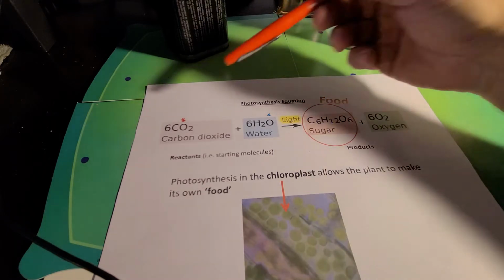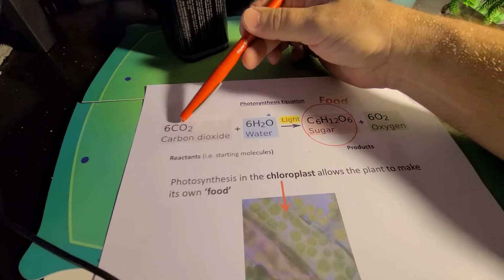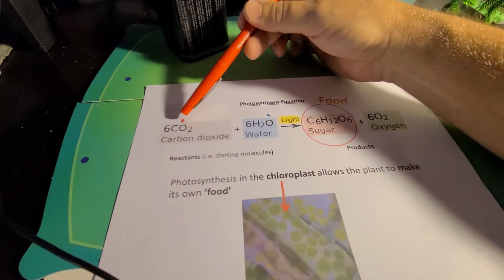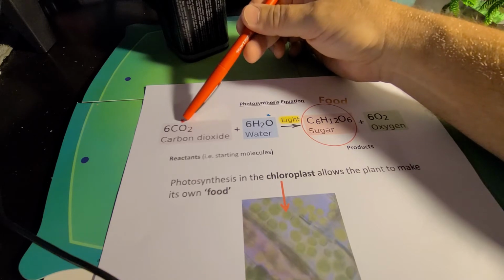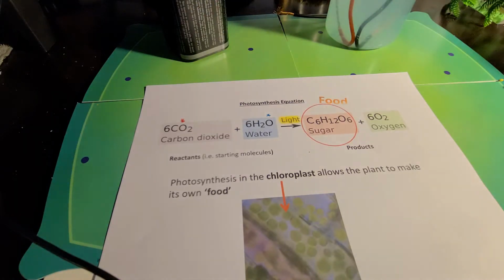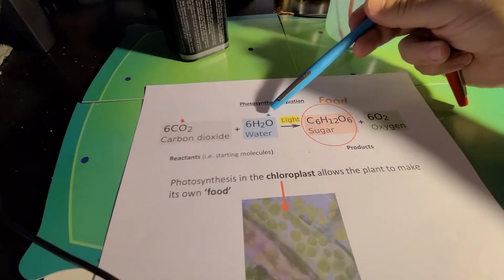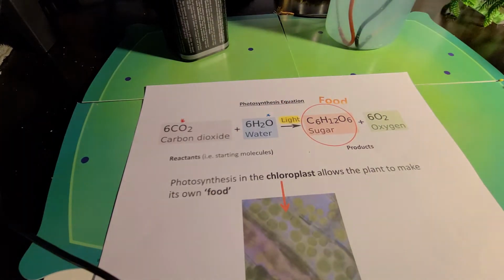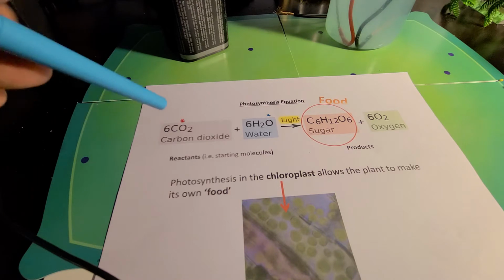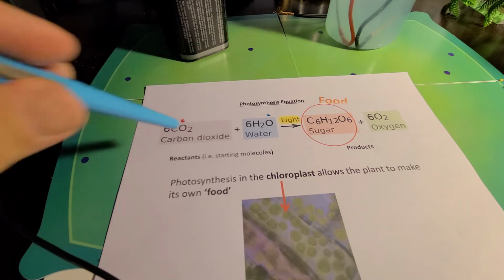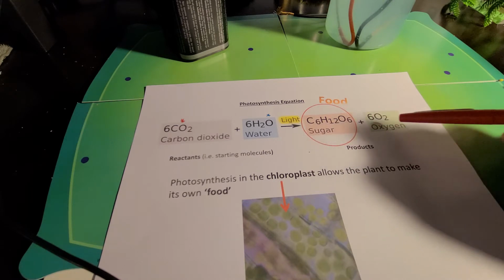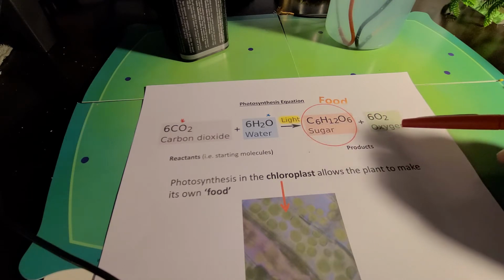So I'm going to put a little red mark above the oxygen in carbon dioxide. Scientists were able to make carbon dioxide molecules with radioactive oxygen. And likewise, they were able to make water molecules with radioactive oxygen, with little blue asterisks here. And so by using one or the other, you can then just let the plant grow with one or the other nutrient and examine where the radioactivity is showing up in the products.